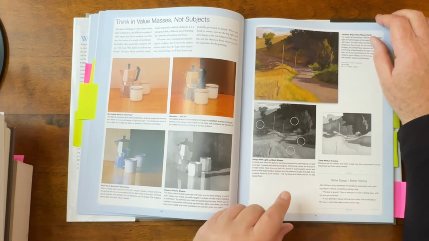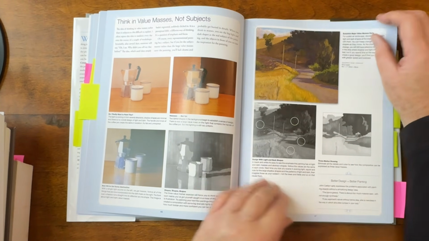I really enjoy the sketch of this scene right here. This is a really good sketch and a good example.